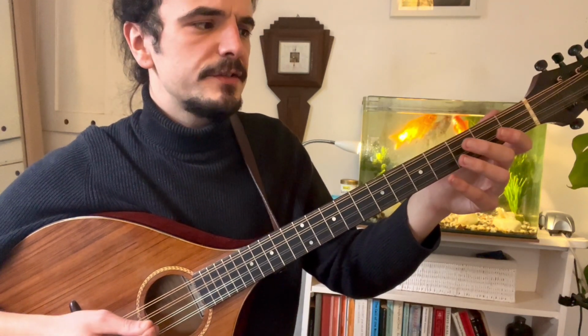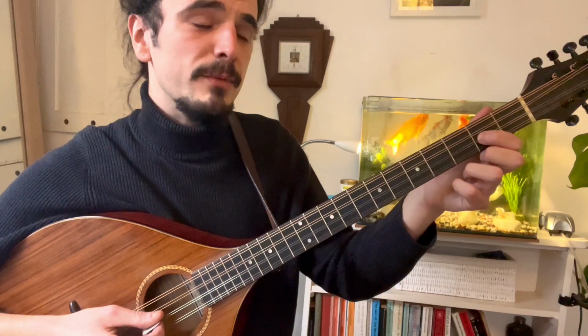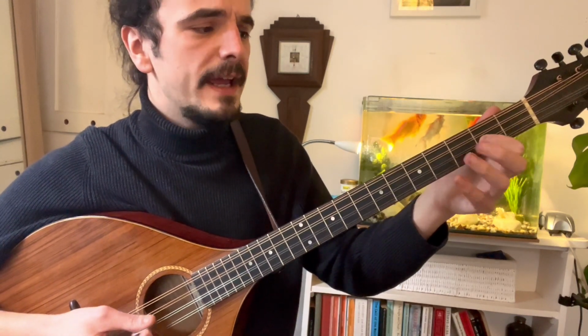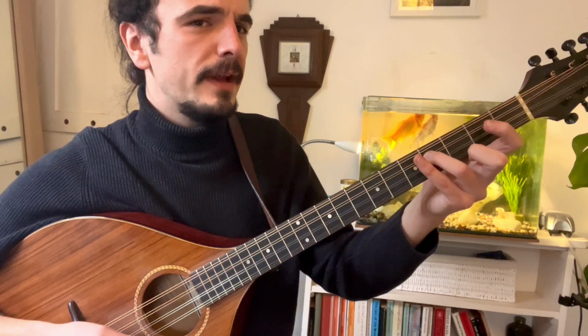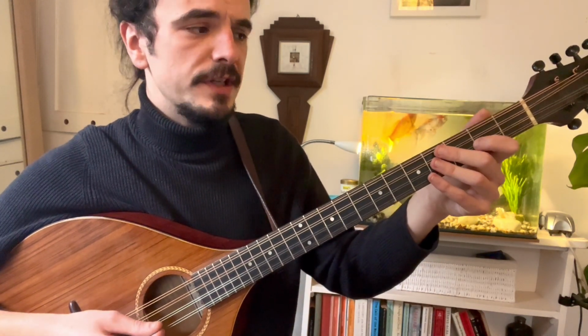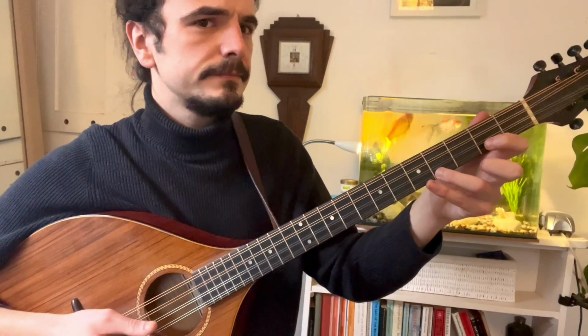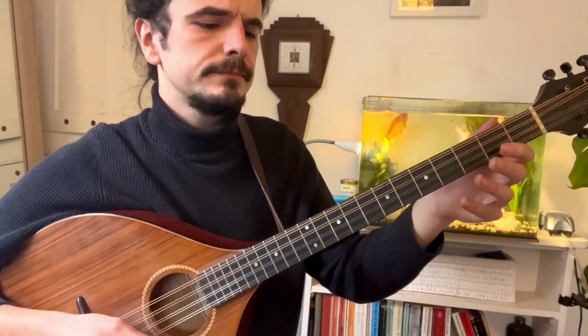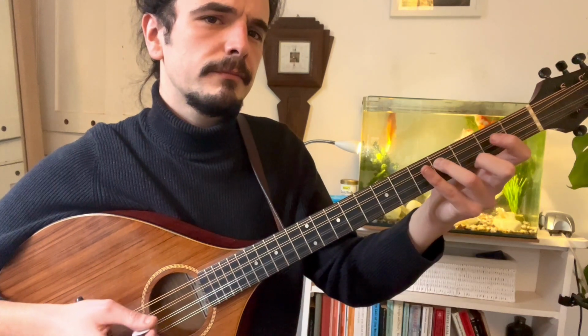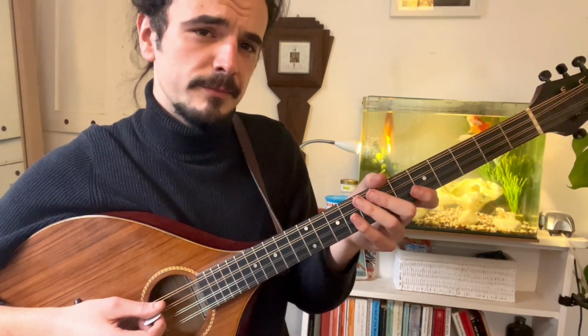Next note in the sequence is going to be 2nd fret A. We're going to cross to the A string now. We're going to get 2nd fret A, open A, and then 4th fret D, low D string. If we add those in, we're going to have this. Maybe pause the video and try and practice that.